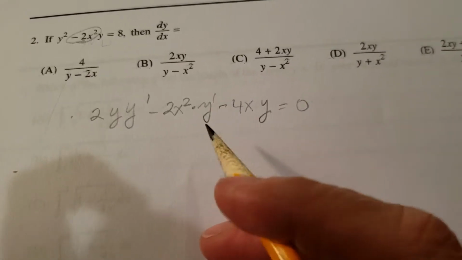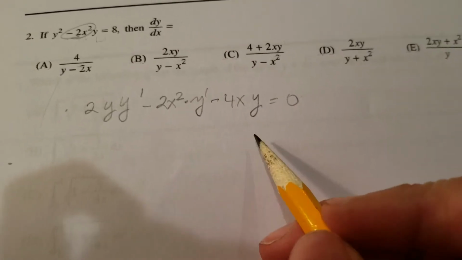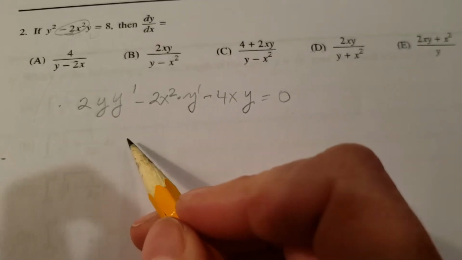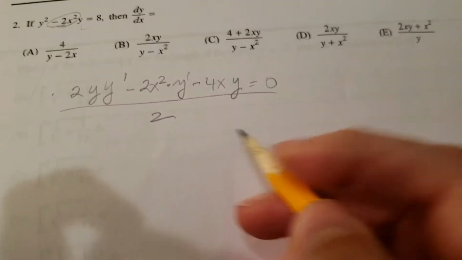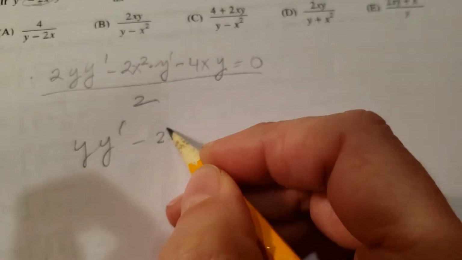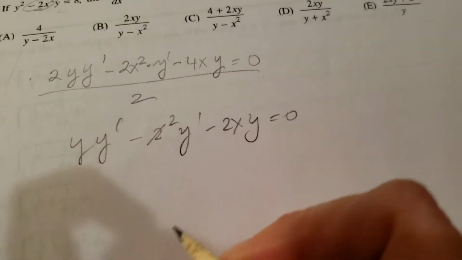Okay, so we're looking for dy/dx, so just isolate y prime. So add 4xy to both sides. We'll divide everything by 2 first. So dividing everything by 2, we have y prime minus x squared y prime minus 2xy equals 0.